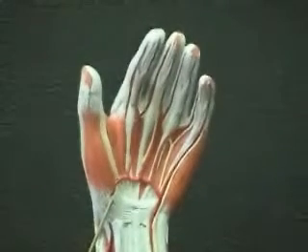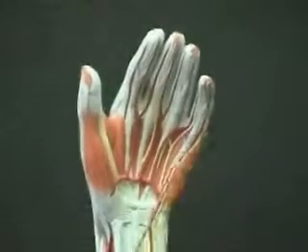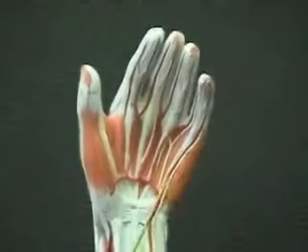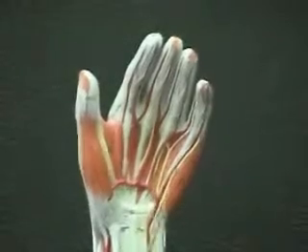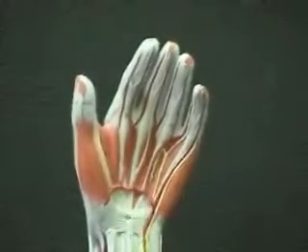These are muscles that will provide movement for the thumb. At the base of the little finger, the digiti minimi, we have what is called the hypothenar compartment. And then between those two compartments, we have the mid-palmar space.